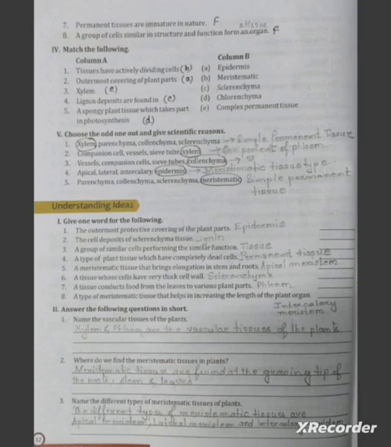Next, you have the odd one out, and you have to give a scientific reason for that. The first one over there, xylem is the odd one, and the remaining three, parenchyma, collenchyma and sclerenchyma, are all regarded as simple permanent tissue, and xylem is complex permanent tissue.